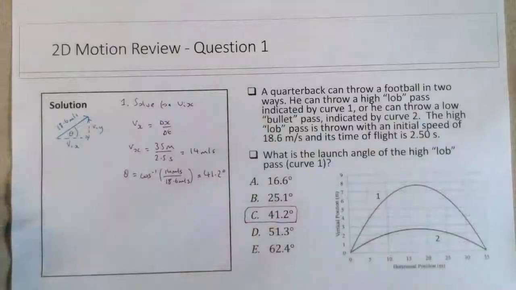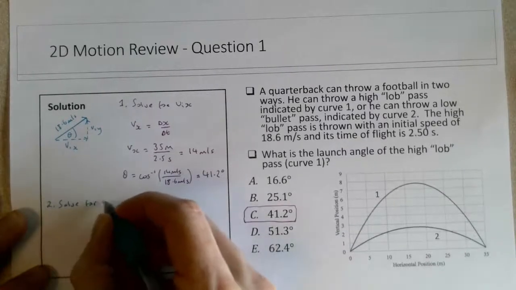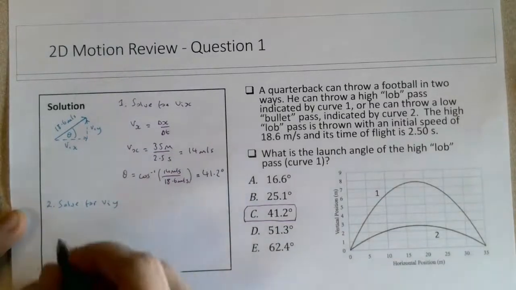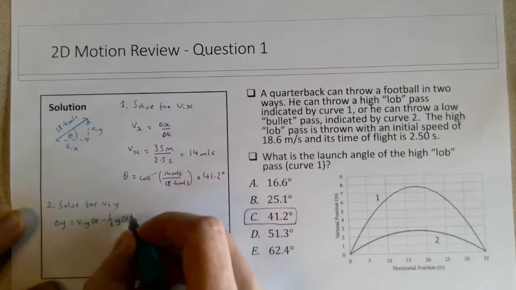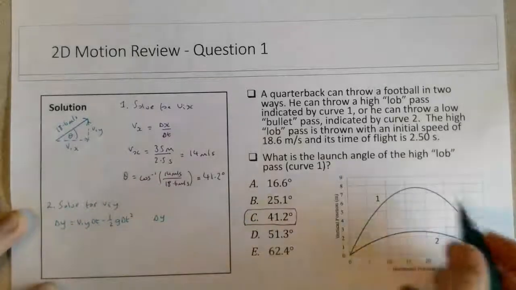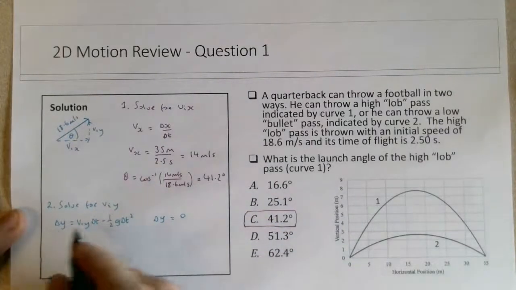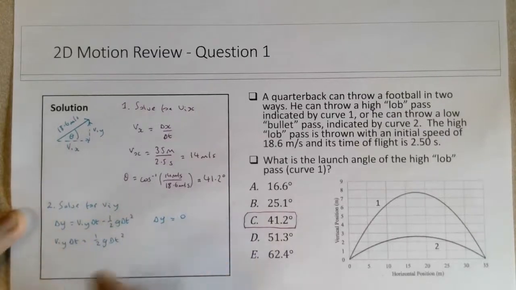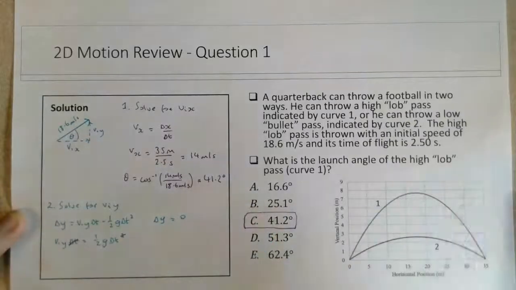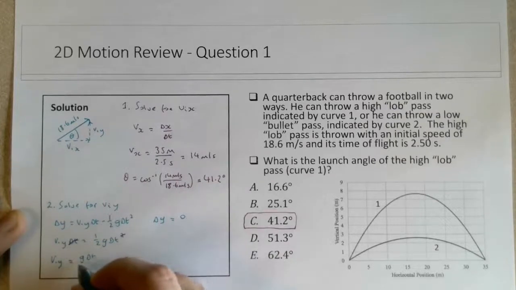And there's also enough information given in the y direction to solve for VIY. It's a couple of extra steps, but it's possible. In this particular case, we can think of the equation delta y equals VIY delta t minus 1/2 g delta t squared. But for this pass, it's launched and falls at the same height it's launched, so delta y is 0. So VIY delta t would be equal to 1/2 g delta t squared. I can cancel the square with one of the delta t's on the left. So VIY would be equal to g delta t divided by 2.